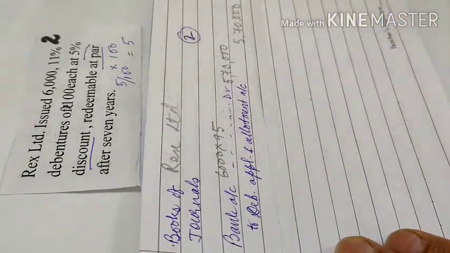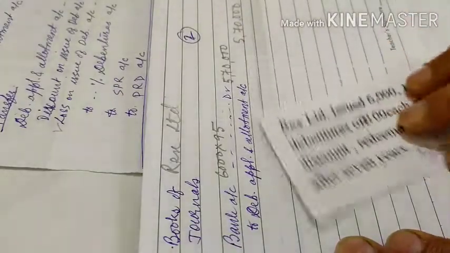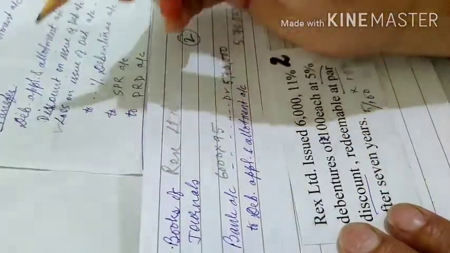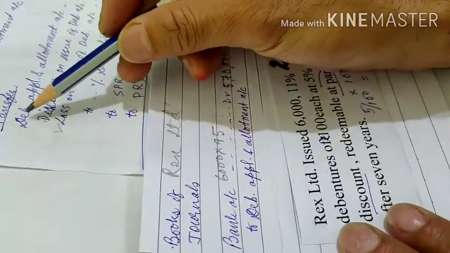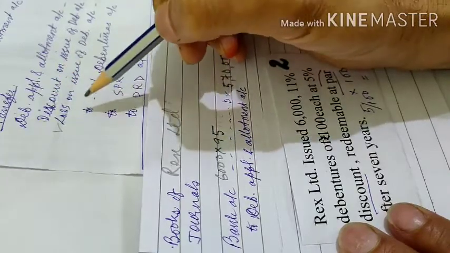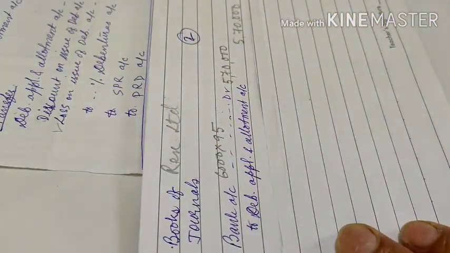After that we'll have the entry for transfer. So what is here in this case? There is a discount only. So we need to write down debenture application and allotment, discount, and then 11% debentures account. So these three things here.